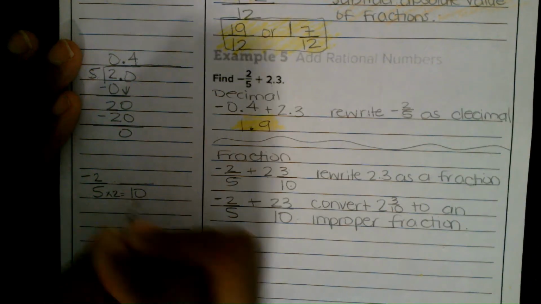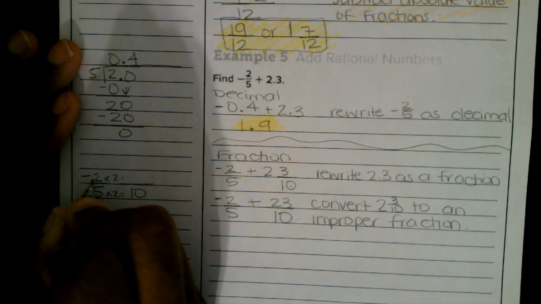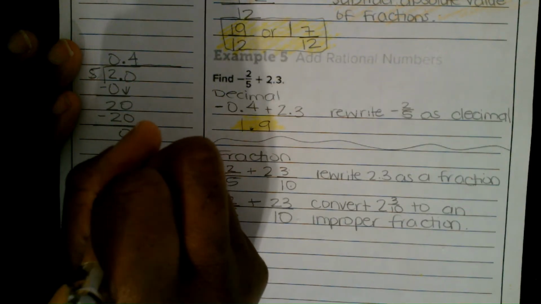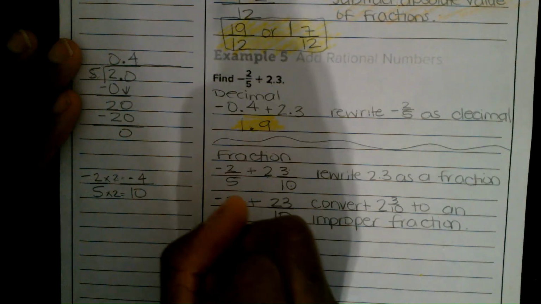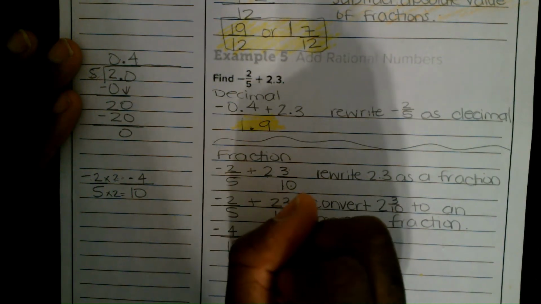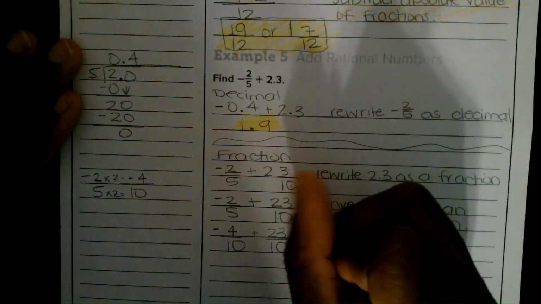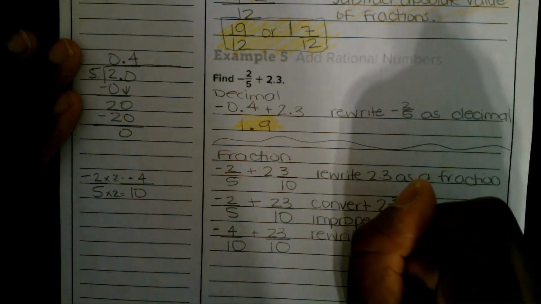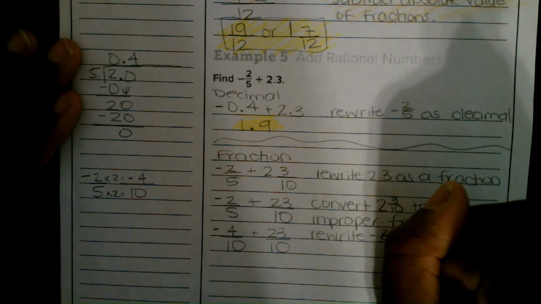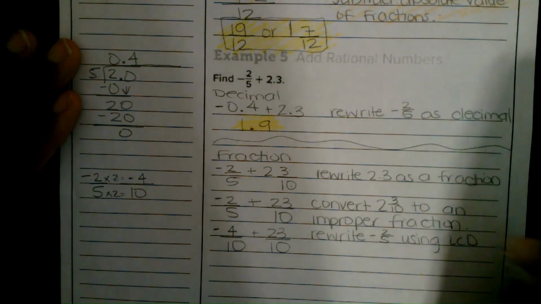So if I multiply 5 by 2, then I also have to multiply my numerator by 2. -2 times 2 is -4. So -2/5 is the same as writing -4/10, plus 23/10. So I'm going to rewrite -2/5 using my least common denominator.